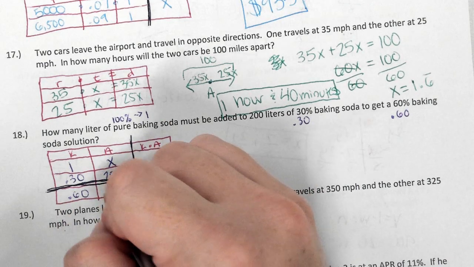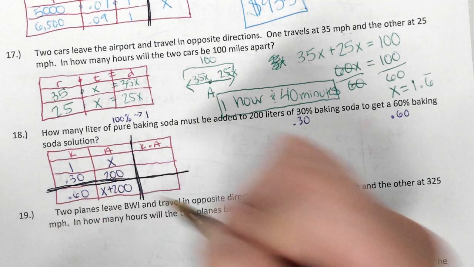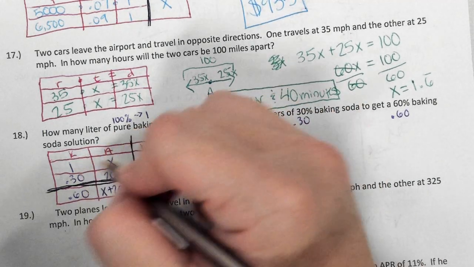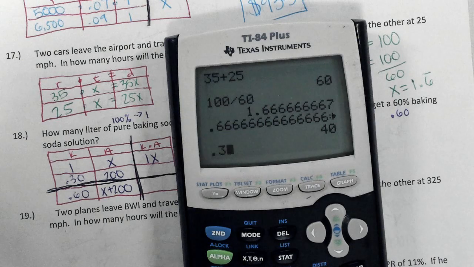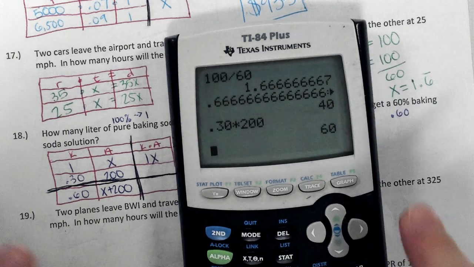So we know that this is going to be X plus 200, and then we keep going. So 1 times X is 1X. 0.30 times 200 is 60.